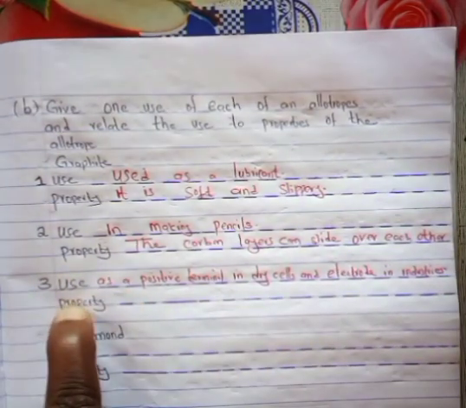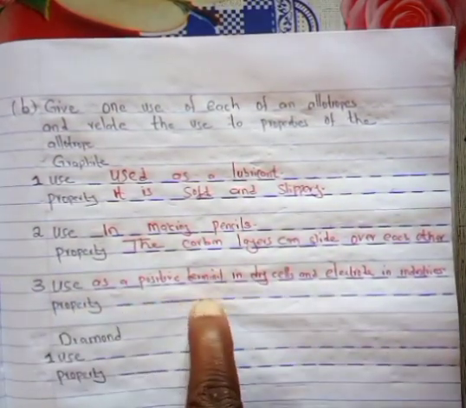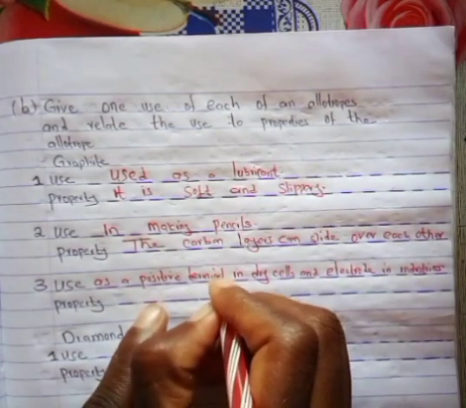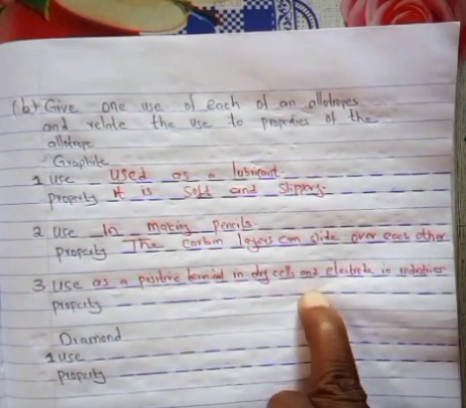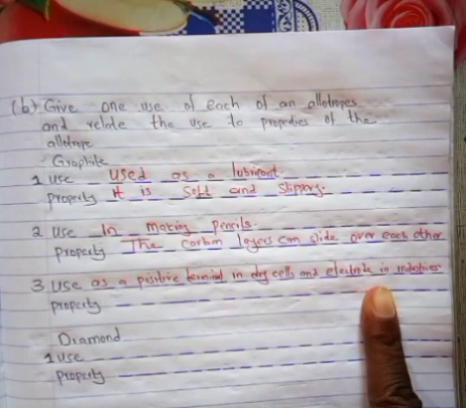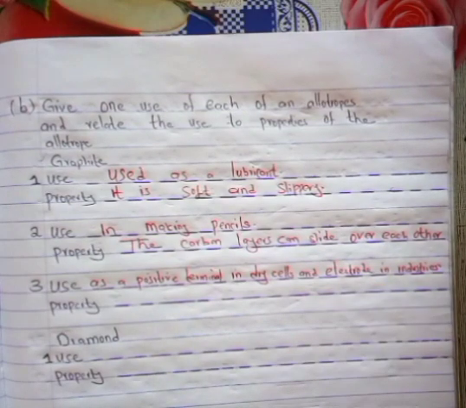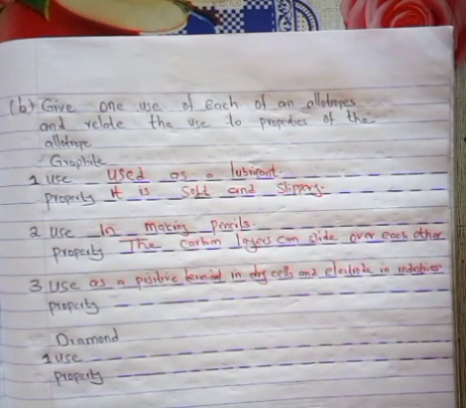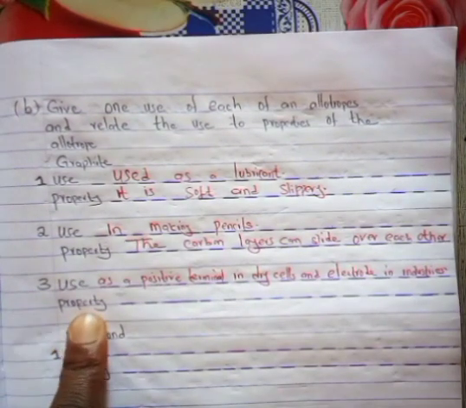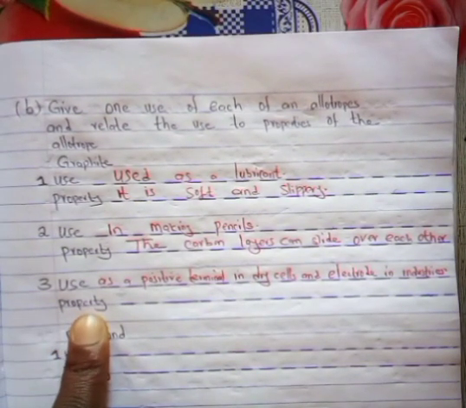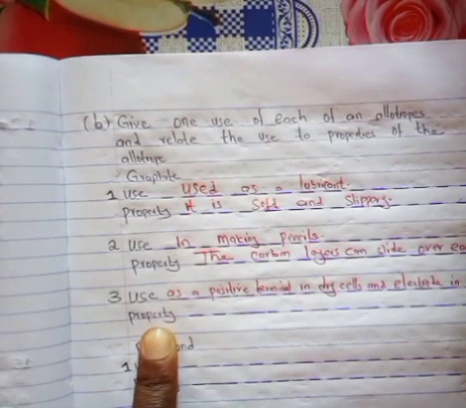So we are saying graphite also is used as a positive terminal in dry cells and an electrode in industry. The reason is graphite has delocalized electrons that are able to conduct electricity. So we are saying the property is graphite is a good conductor of electricity.